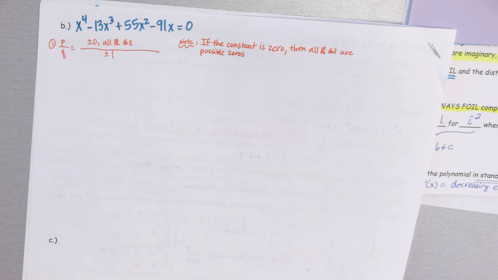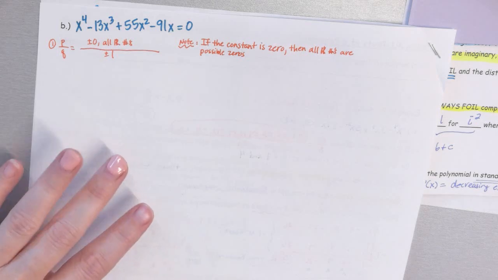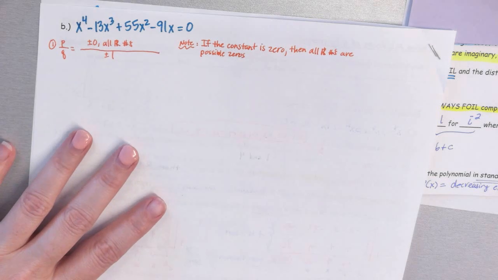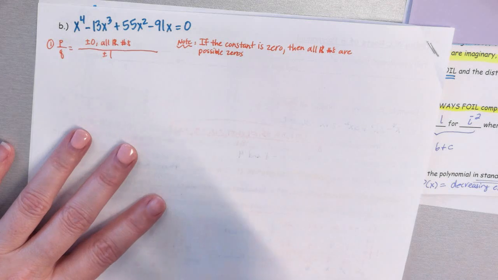I should say integers. So it's the set of real numbers that are possible zeros, that are rational, that are integers.